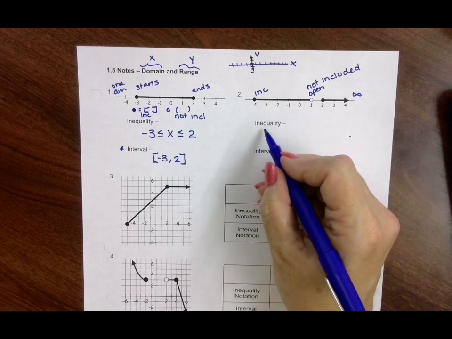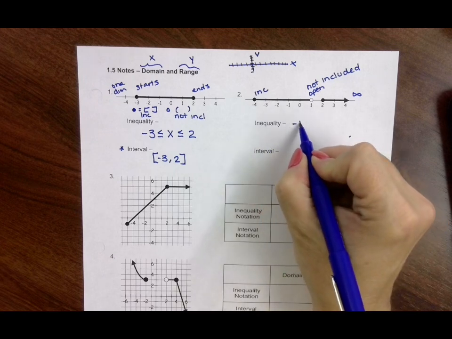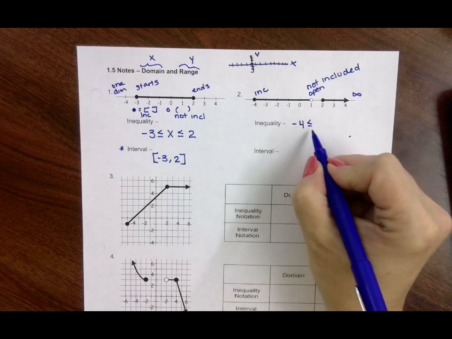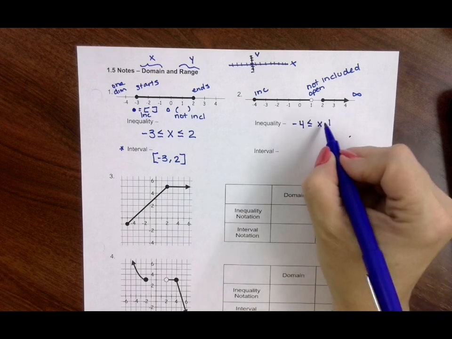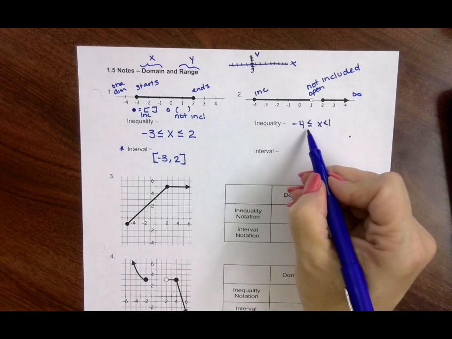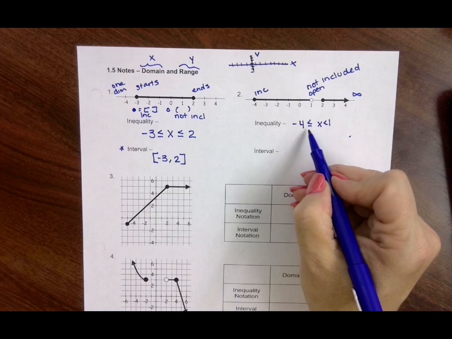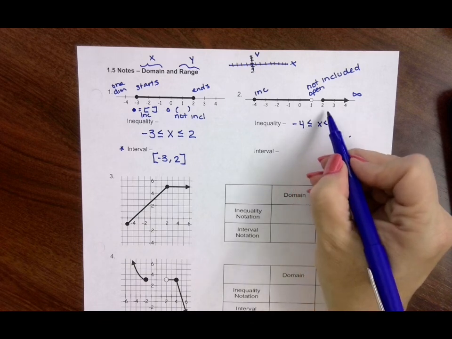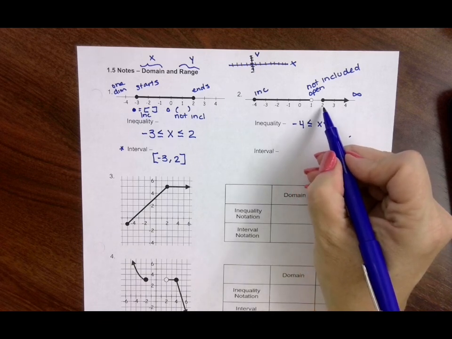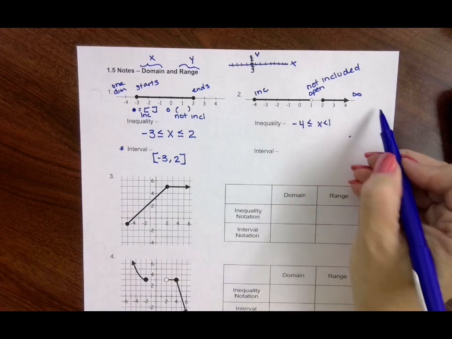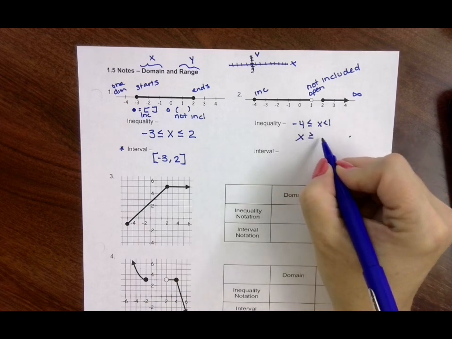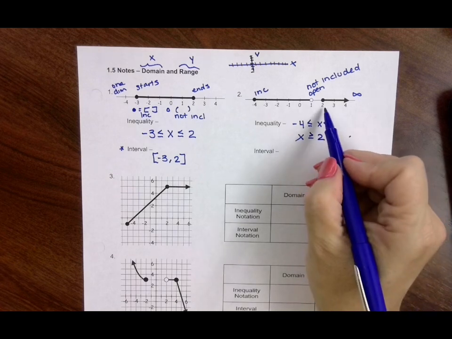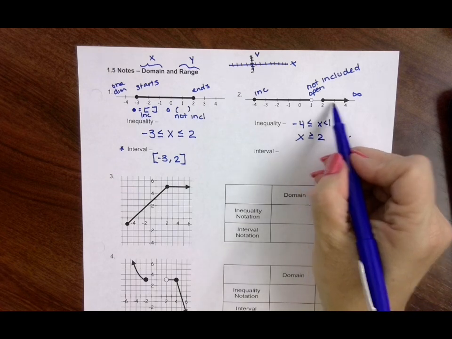So for inequality notation, I have two things going on. I have -4. It's included, so it includes the equal sign, and it's going to go to 1. And the 1 is not included, so I don't have an equal sign on this. But then I also have everything from 2 on. So I'm going to say x is greater than or equal to 2. I think I said -2, but I meant +2. Anything greater than 2.